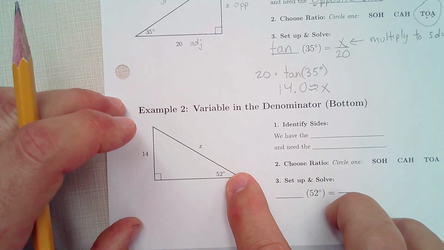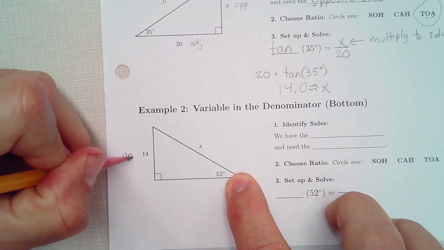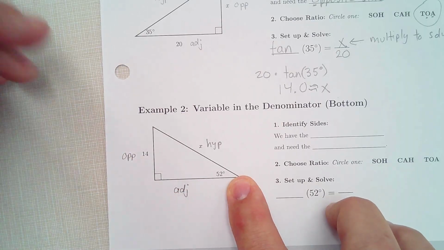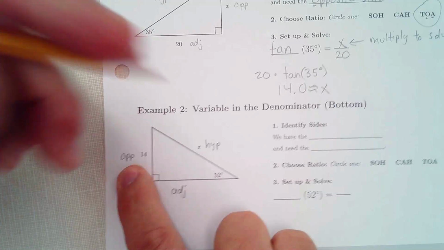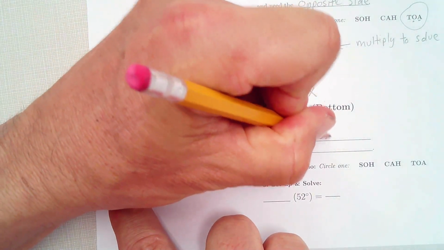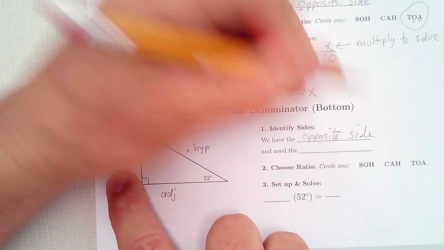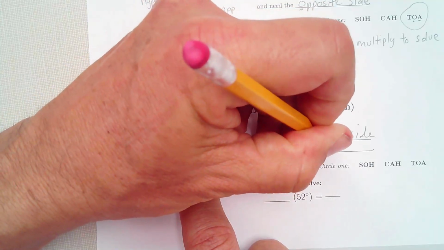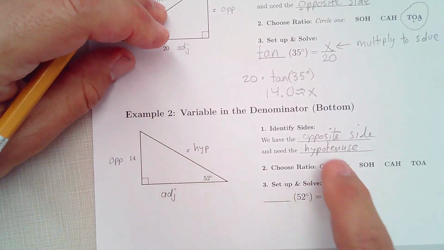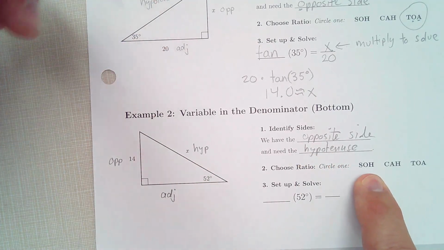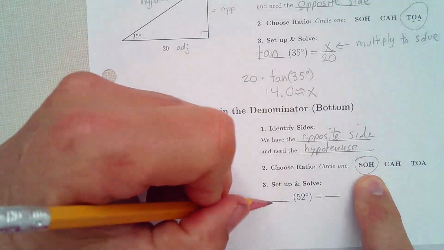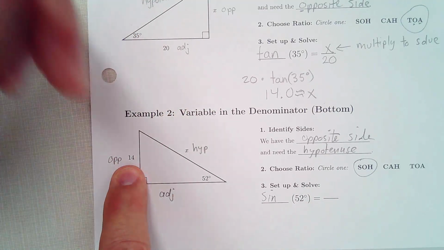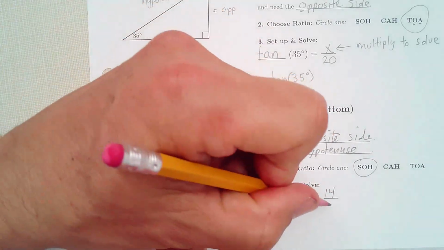Okay, the next one, variable in the denominator. So here, if we label 52 degrees, this is the opposite side, this is the HYP for hypotenuse, and this is ADJ, the adjacent side. So what do we have? We have the opposite side, and we need the hypotenuse. So opposite and hypotenuse, that is the sine. So we would use the sine of 52 degrees is 14 over x.